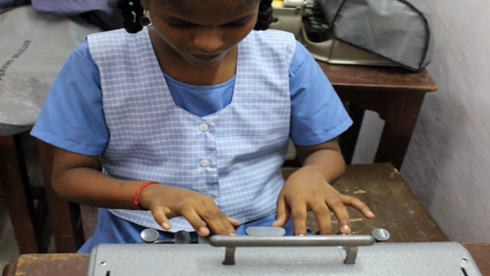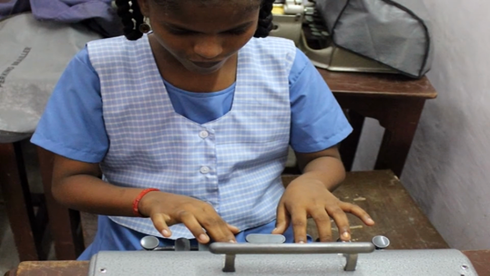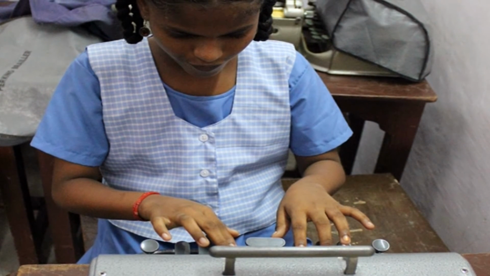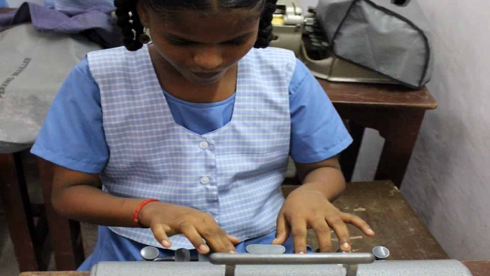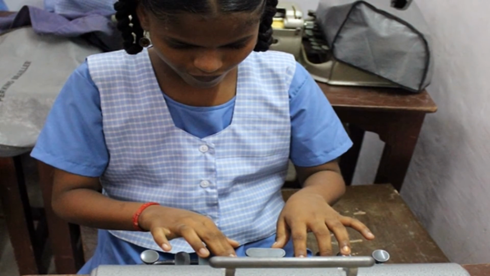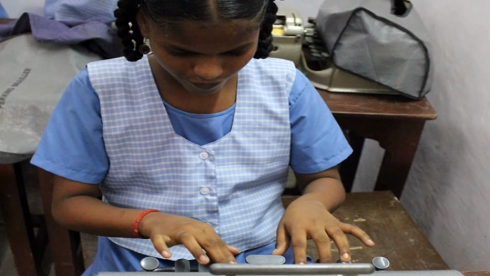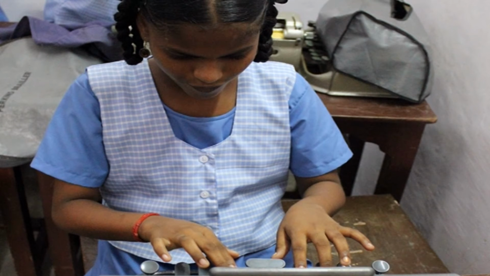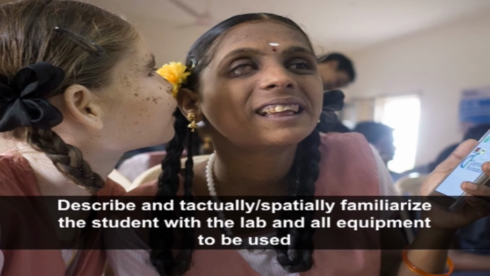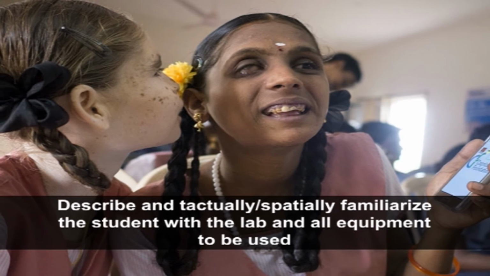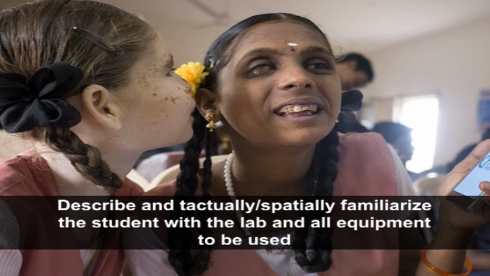First, teachers can arrange a time for visually impaired students to tour the science class laboratory. These students need to become familiar with the science lab environment so that they can move about the room with ease and locate necessary equipment and materials. Describe and tactually or spatially familiarize the student with the lab and all equipment to be used.